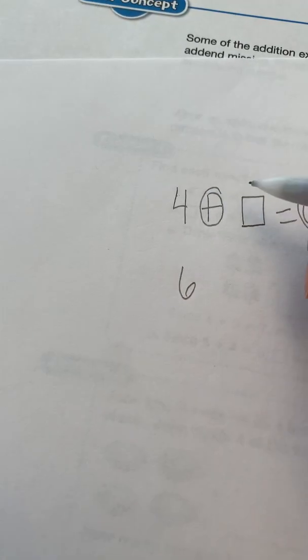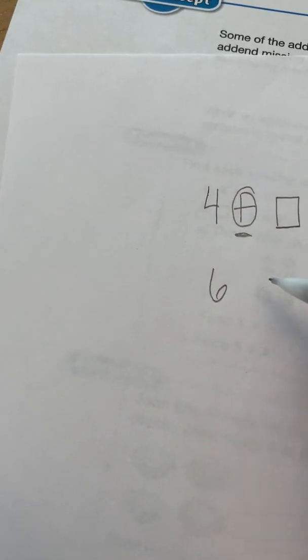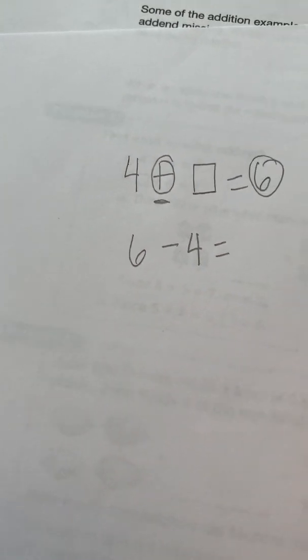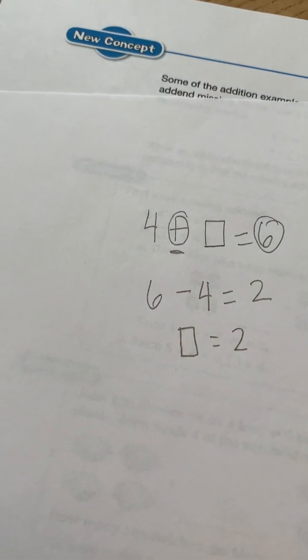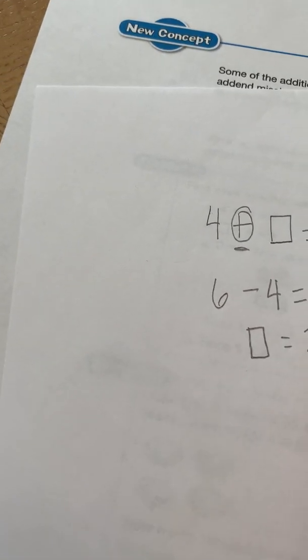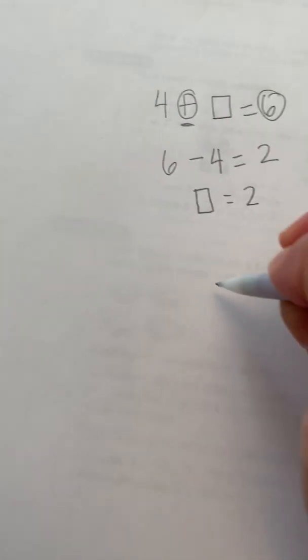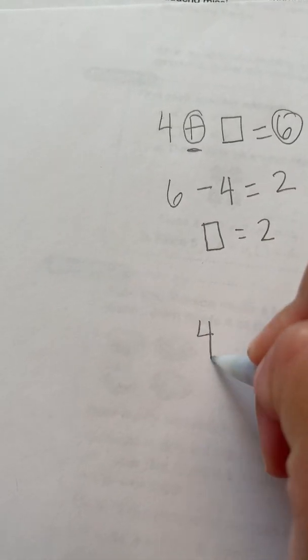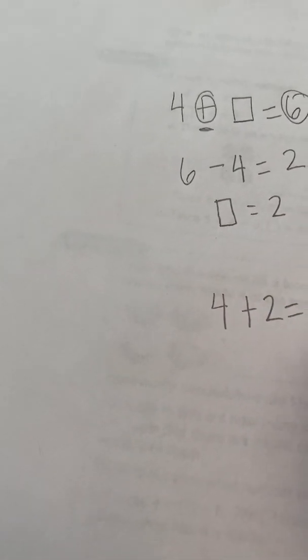So we're going to take the sum, 6, and we're going to do the opposite of addition, which is subtraction. 6 minus 4 equals 2. So that means the square is going to equal 2, okay? So we know now, if I can go back into the original, let's see if this is correct. 4 plus 2 equals 6.